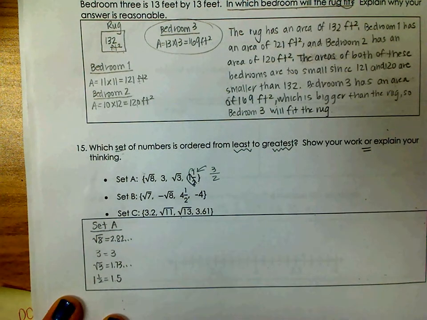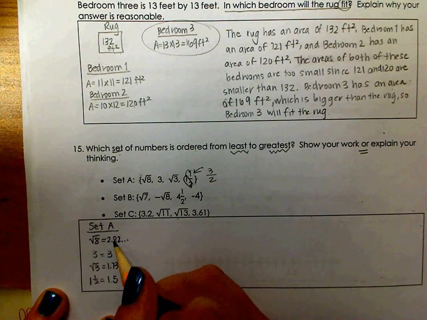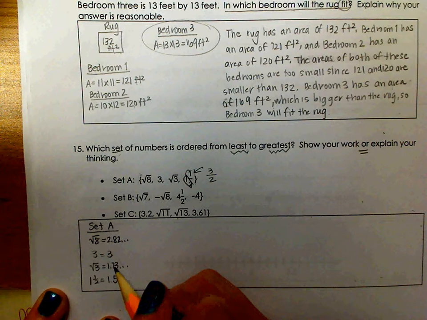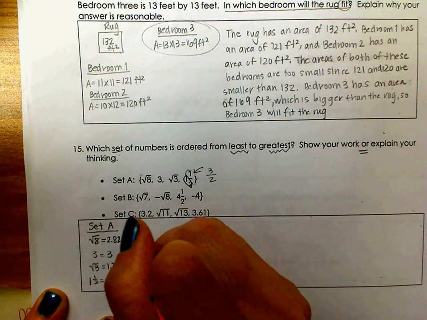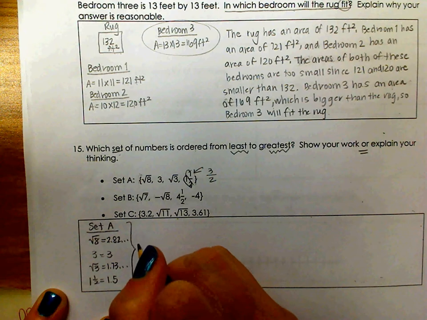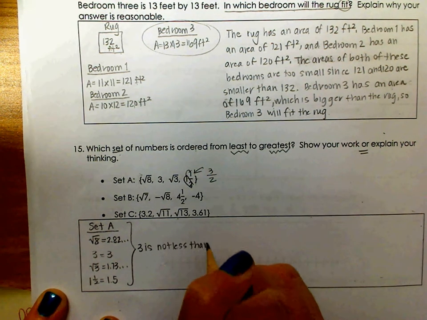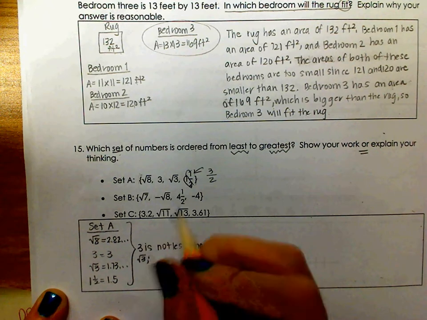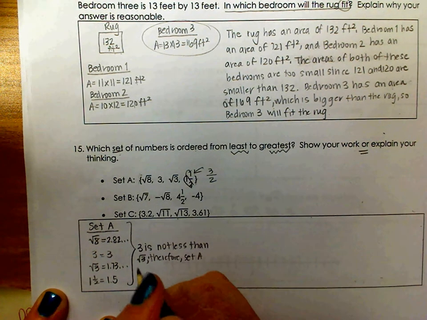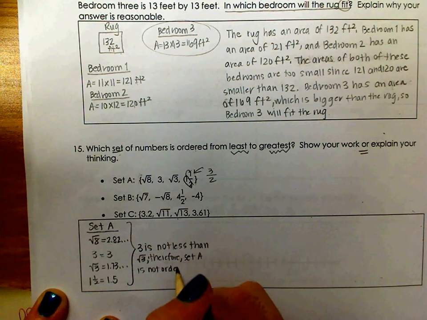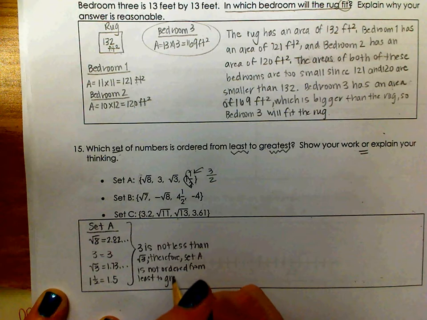So let's see, set A, let's take a look. This is 2.8 is less than 3, but 3 is not less than 1.73, okay? So I can say 3 is not less than square root of 3, therefore set A is not ordered from least to greatest. Okay, and then maybe I'll just draw a dividing line.